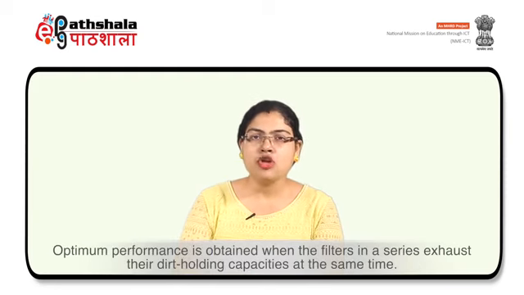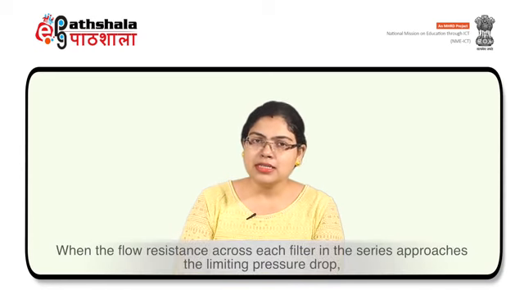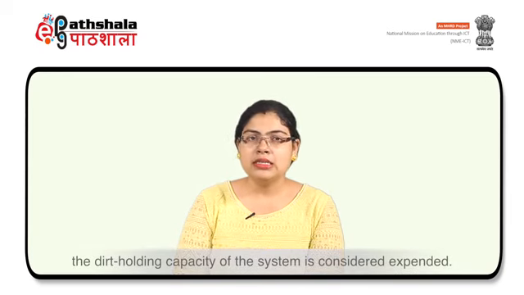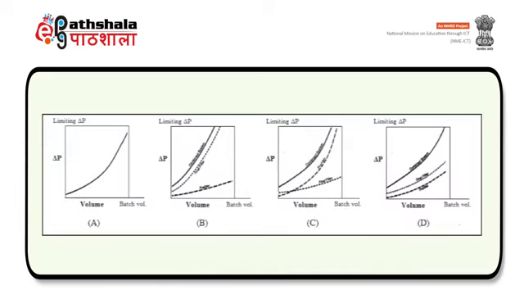Optimum performance is obtained when the filters in a series exhaust their dirt holding capacities at the same time. When the flow resistance across each filter in the series approaches the limiting pressure drop, the dirt holding capacity of the system is considered expended. Figures A to D, as shown on the screen, show the pre-filters with adequate and inadequate dirt holding capacity.